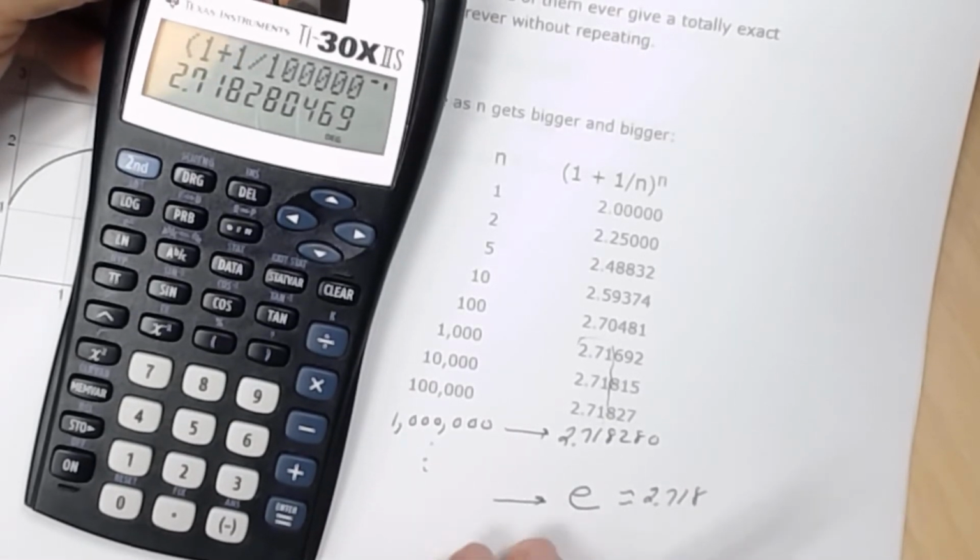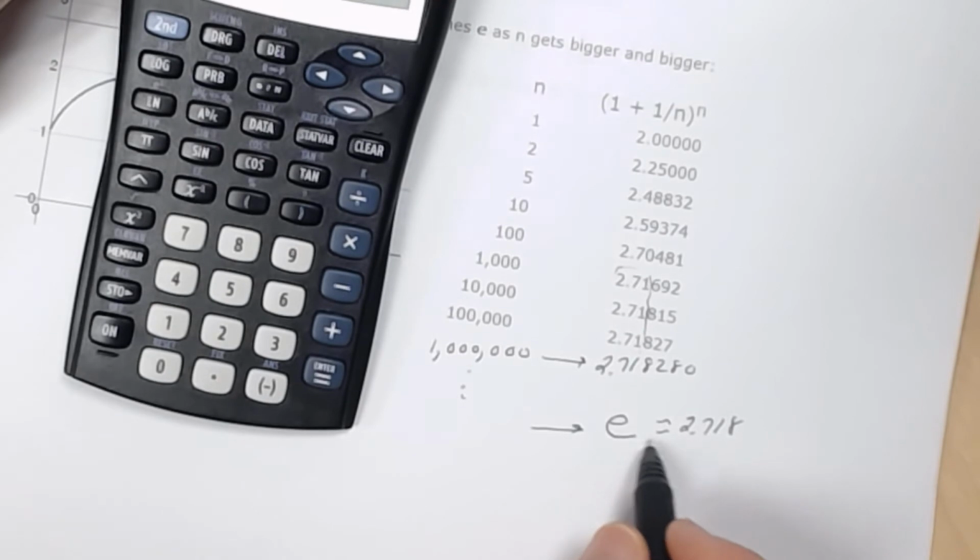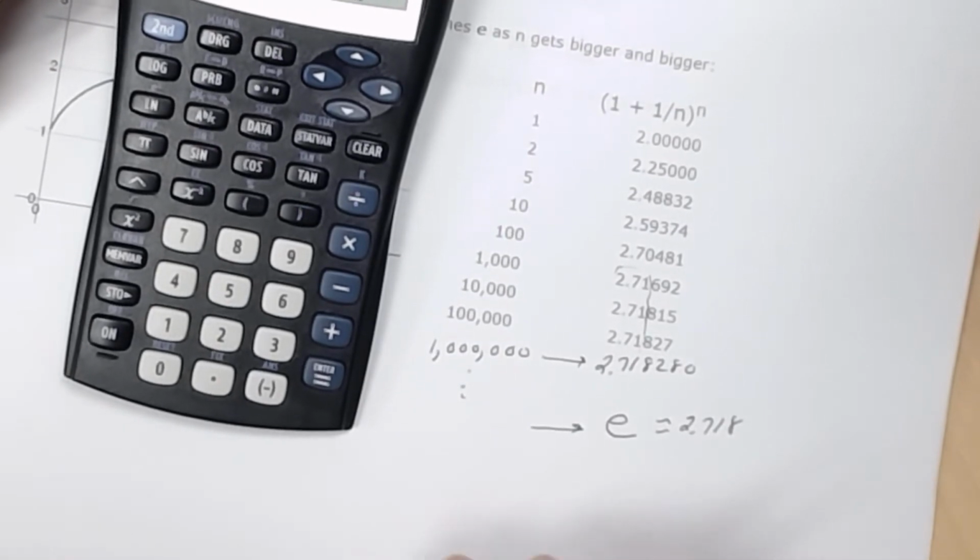So in calculus, though, you're going to learn this idea. You don't have to know this. You do have to know that e is approximately equal to 2.718, though. That you have to know.